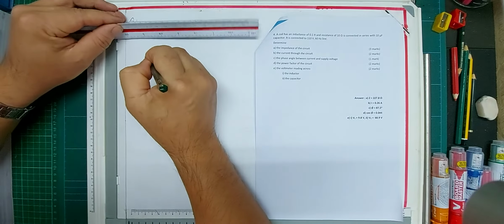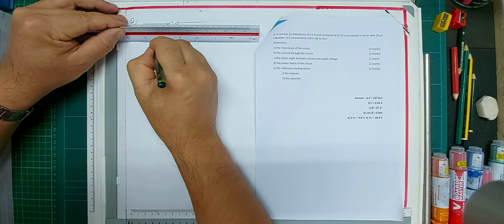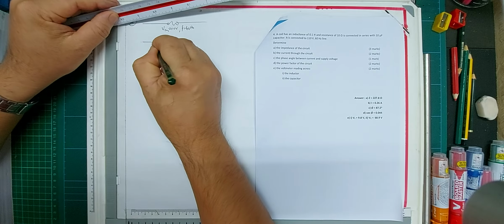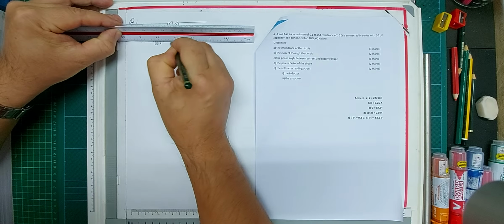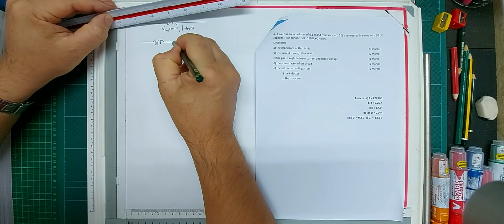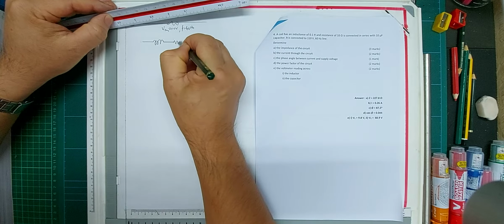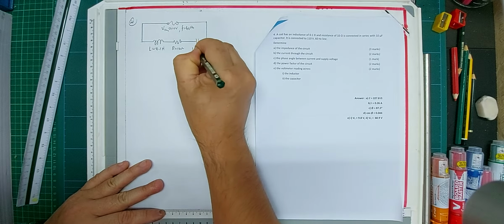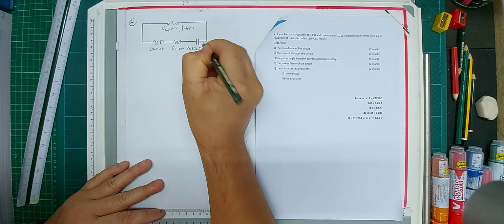Some countries have this, but not our country. It has an inductor, and the inductor wire has a resistance, and it's connected in series to a capacitor. So the L is 0.1 Henry, the resistor in the wire is 10 ohms, and the capacitor is 10 microfarad.